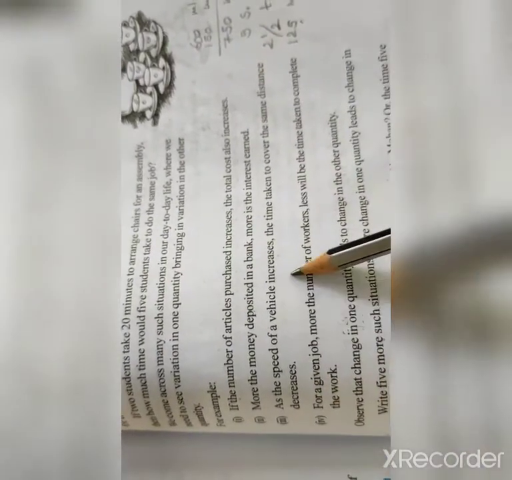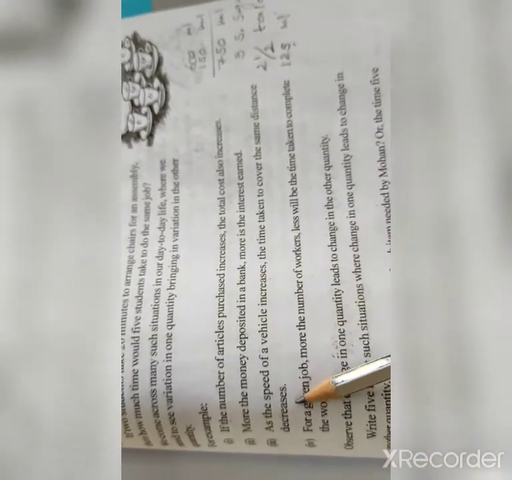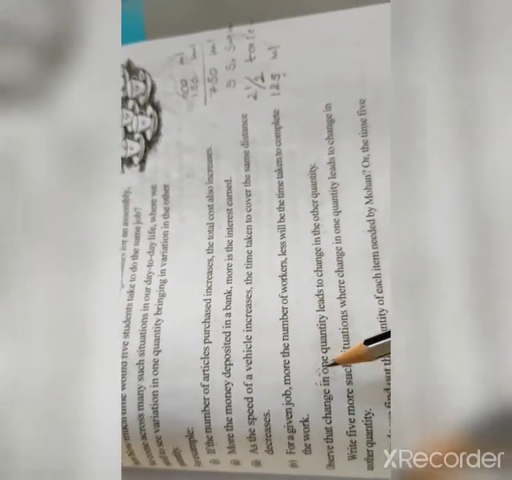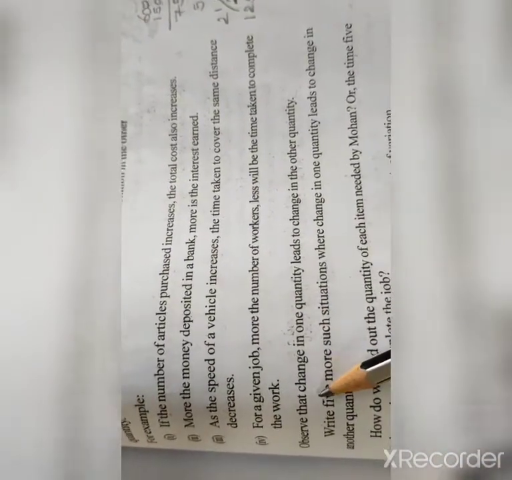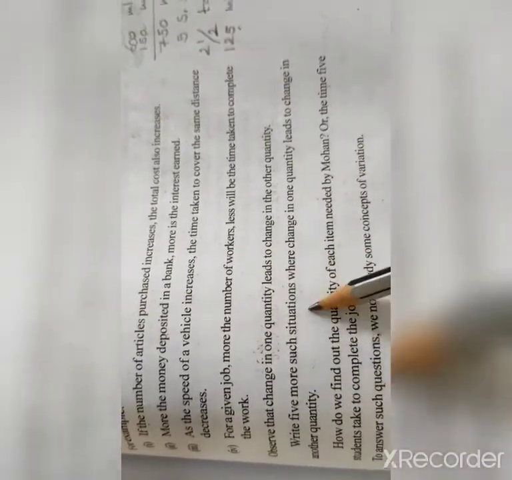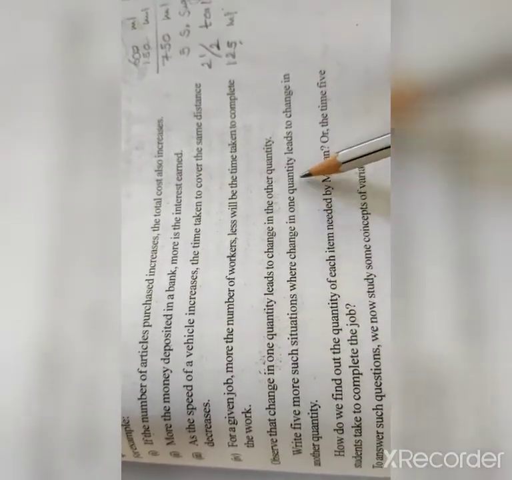As the speed of a vehicle increases, the time taken to cover the same distance decreases. For a given job, the more the number of workers, the less will be the time taken to complete the work. Observe that change in one quantity leads to change in the other quantity. Write 5 more such situations where change in one quantity leads to change in another quantity.